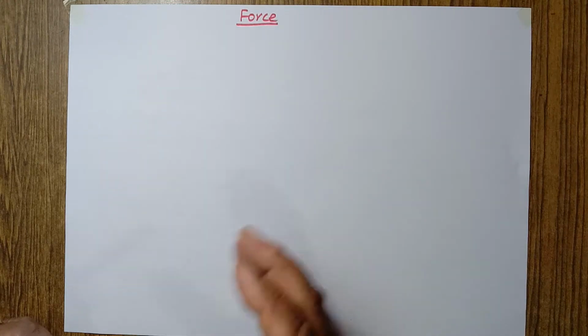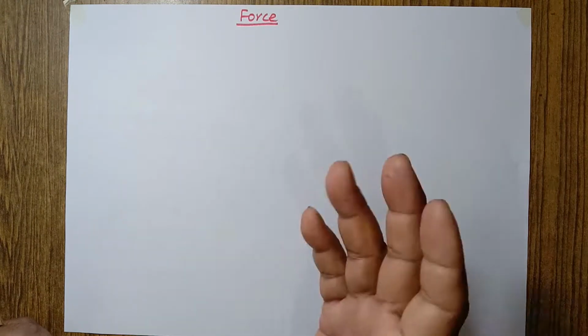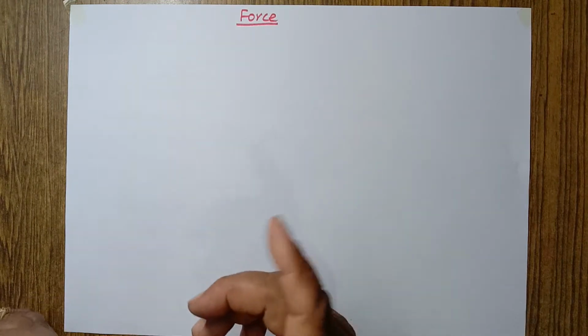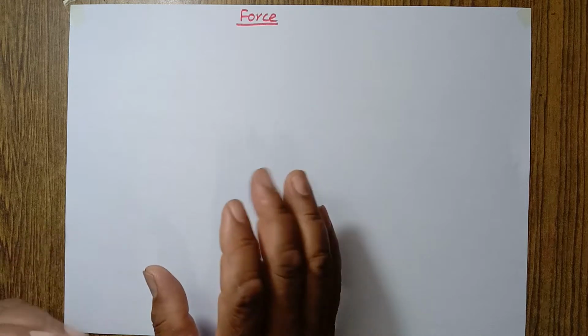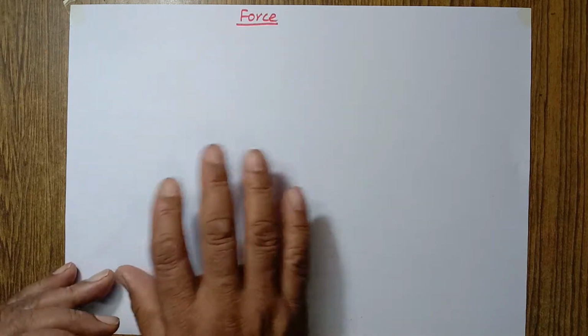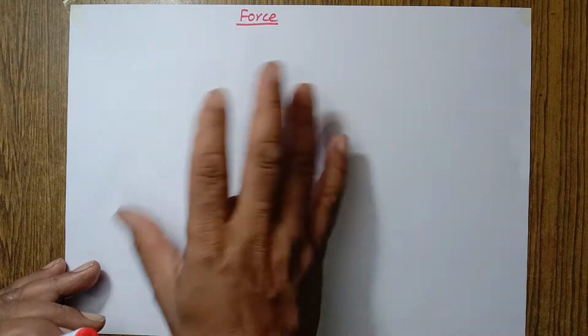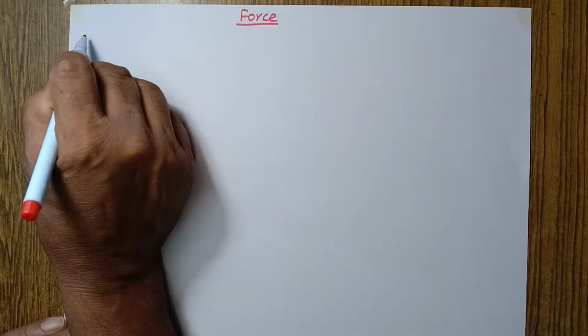Let's talk about the meaningful understanding of the force. What is force? This is a very common question. And sometimes what is called push or pull of a body is called force. But in science, force is defined a little better way like this. Force is an external agency. We can say like this.